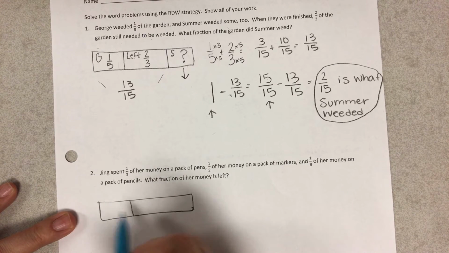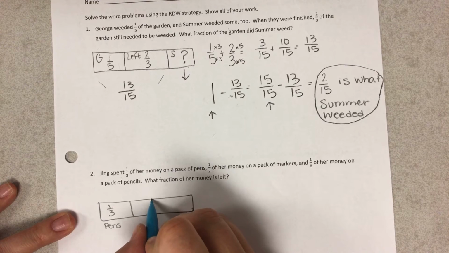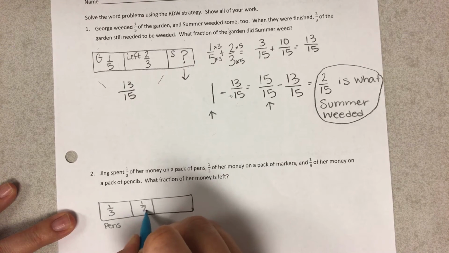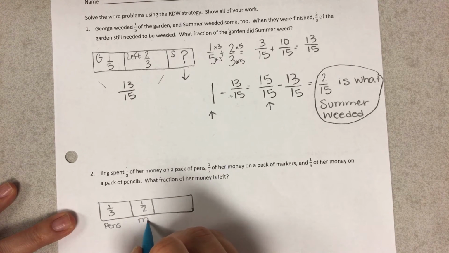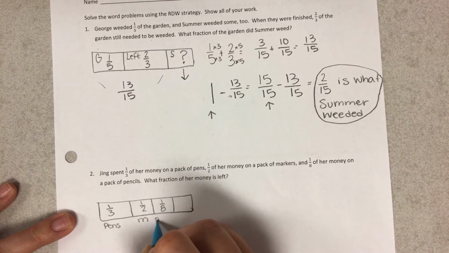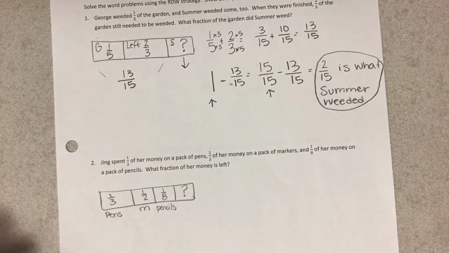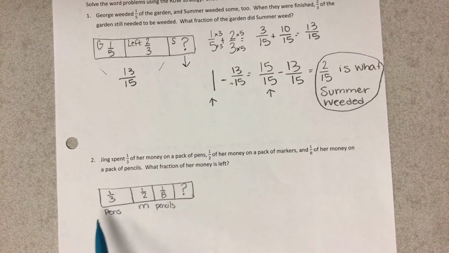Okay, so she spent 1/3, and I'm going to put, let's see here, pens, so I'm just going to put P-E-N-S. And then she spent 1/2 on markers. I'm just going to put M. And she spent 1/8 on pencils, P-E-N-C-I-L-S. And then I just want to know how much she has left over. Now, if you notice, I didn't necessarily make that to scale, and that is completely fine.